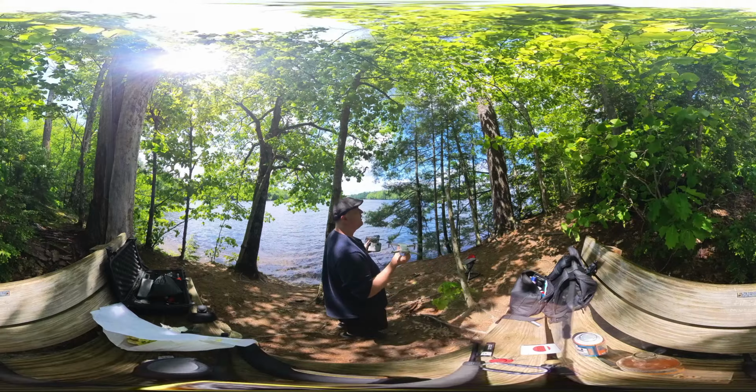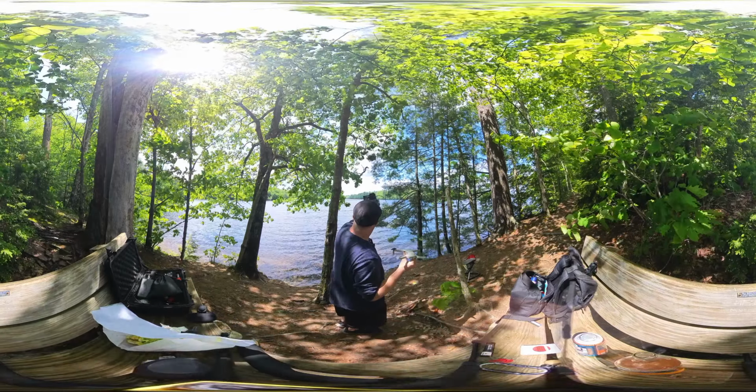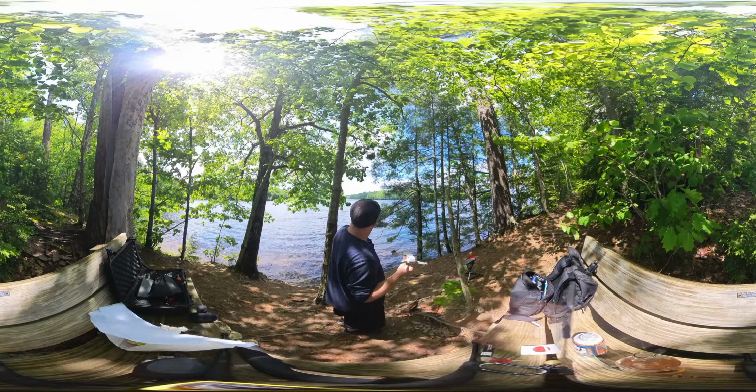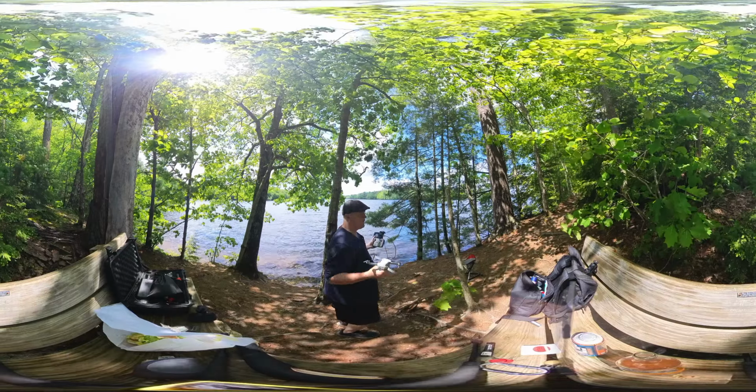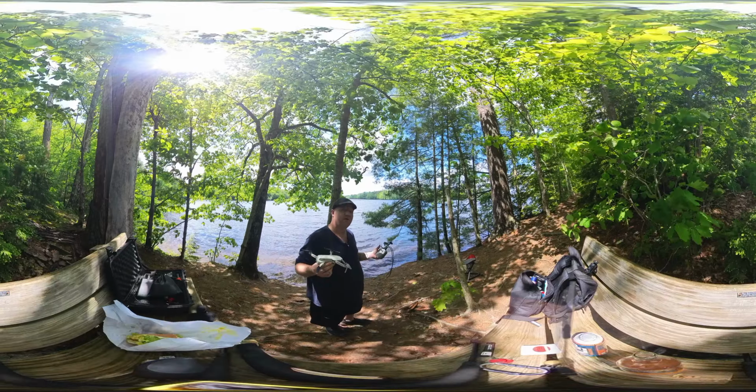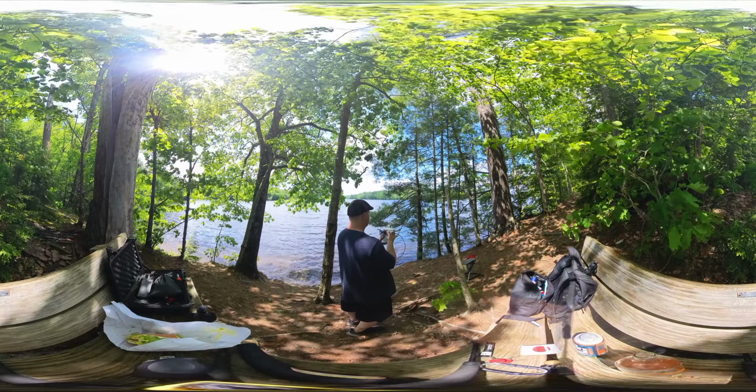But I'm just gonna lift it up, launch it from my hand, send it right between the gap in these trees, and then up in the air and take a 360 photo of this beautiful spot here, Pleasant Point. So first, let's start these rotors. There we go. Let me turn it that way. And we're good to go. Right through the trees. Now we're gonna go up.